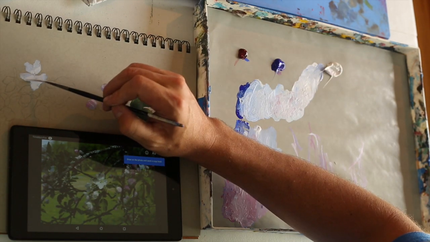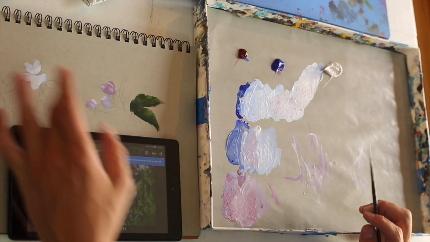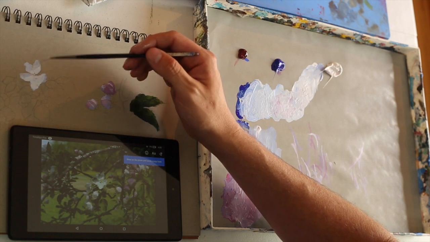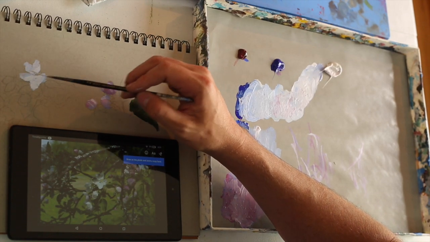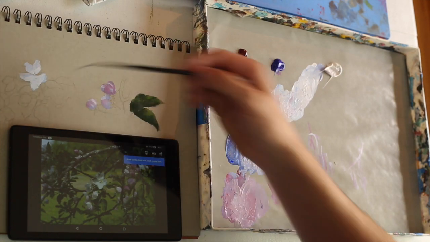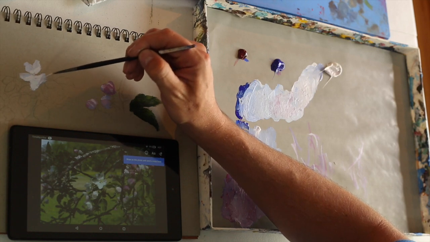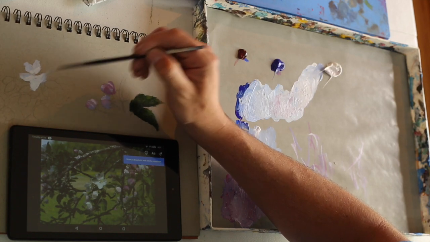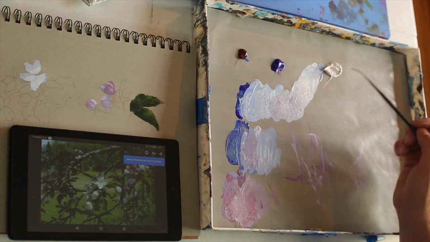Okay, and the only thing we may do in the painting is maybe adjust the shadows a little bit more into the gray area. And to do that, we'll probably just add in a neutral color like raw umber, just a little tiny touch of it, just to muddy up our blue-gray a little bit. So for our flowers, the colors we're using are ultramarine blue, alizarin crimson, and white.